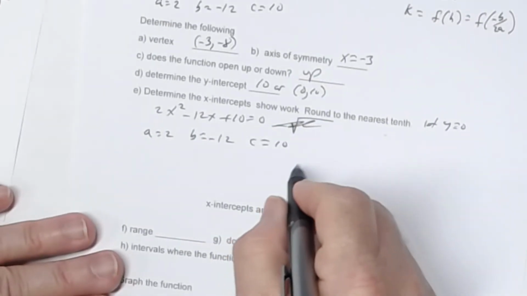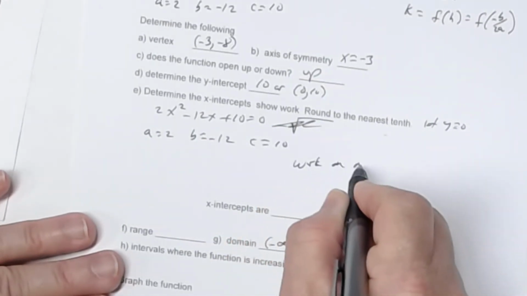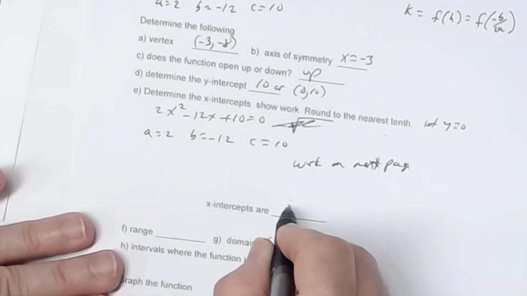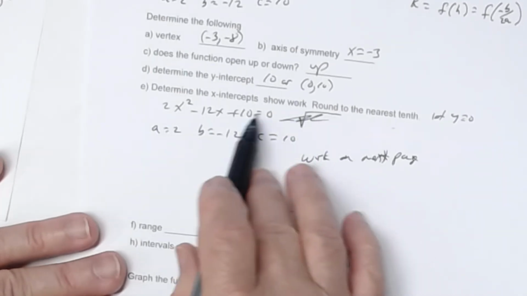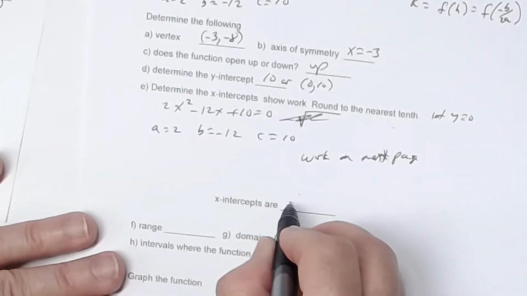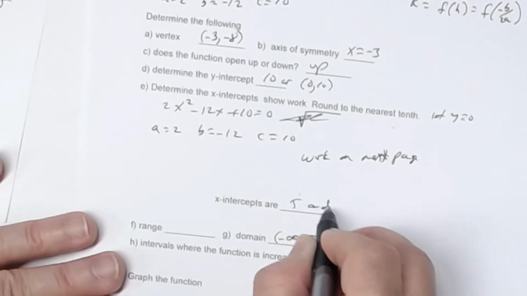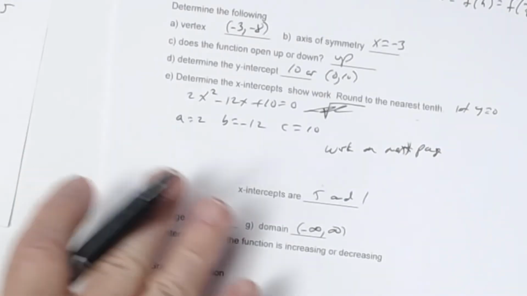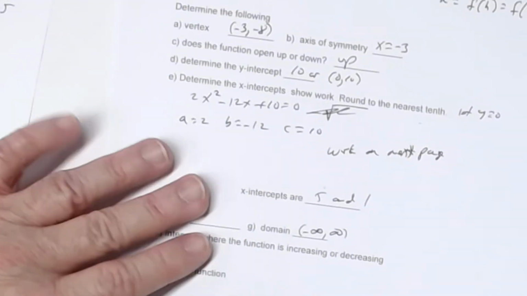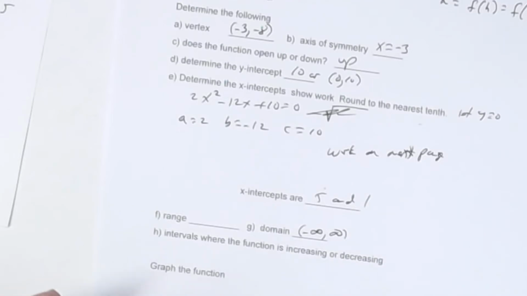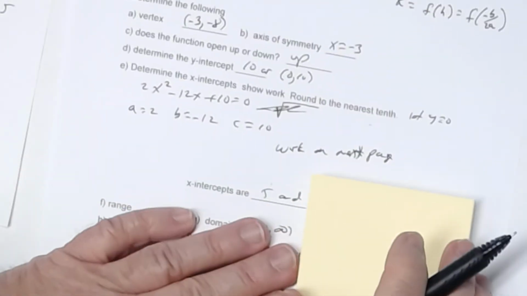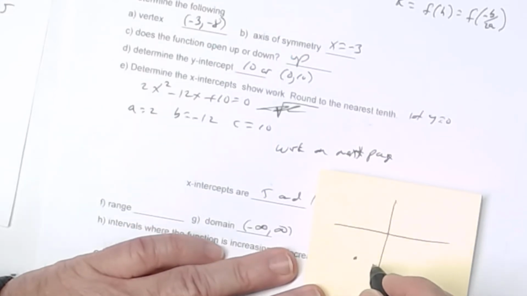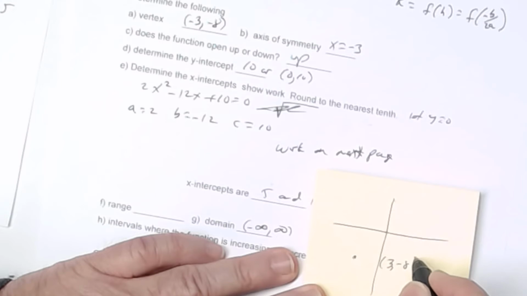So your x-intercepts work on next page. And so your x-intercepts are, and I didn't say how to write them as ordered pairs, so you're just going to say x-intercepts are 5 and 1. All right, now, before we graph this, let's look at the graph again. So here's what I have, a rough sketch of this. So here's my vertex, 3, -8, right? I know it goes up.